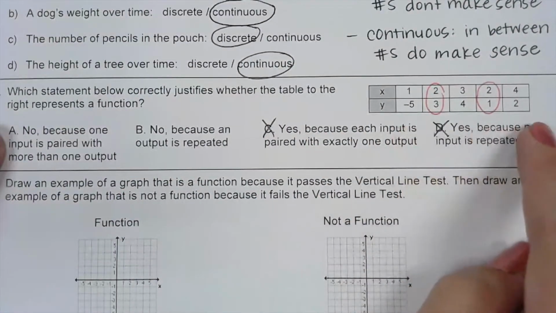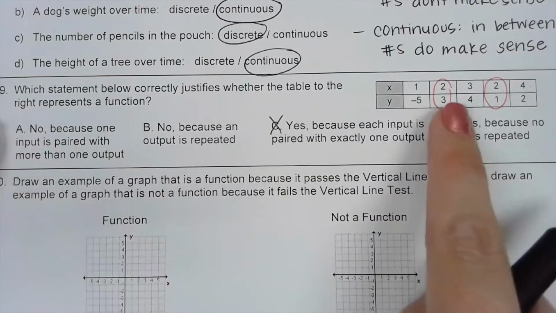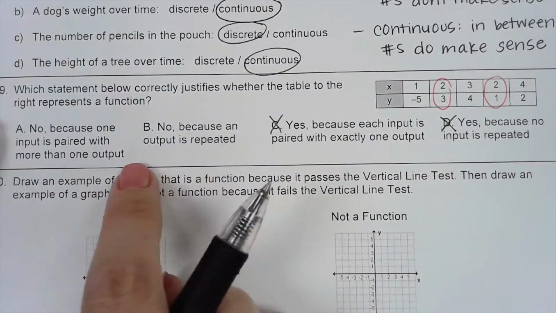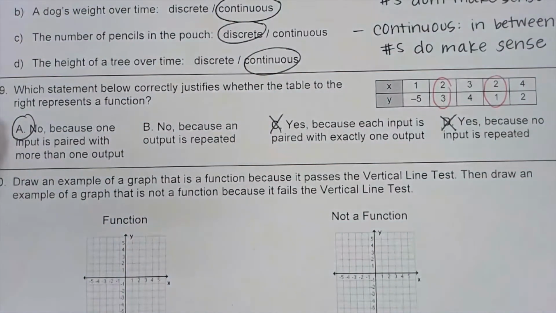It's not because an output gets repeated, it's because an input gets repeated. No, because one input, so in this case the number 2, is paired with more than one output, in this case a 3 and a 1, and so the answer for that question would be no.